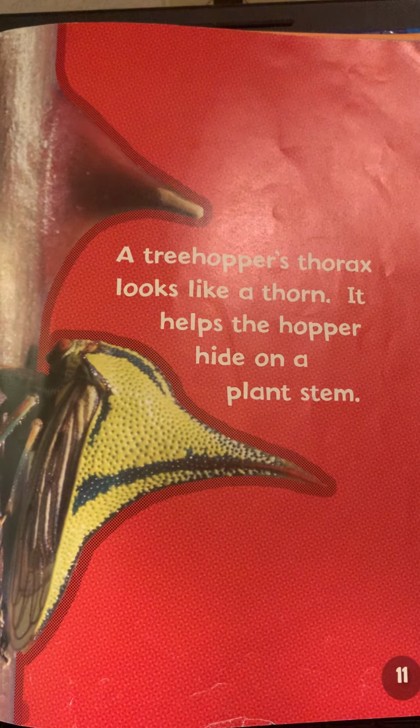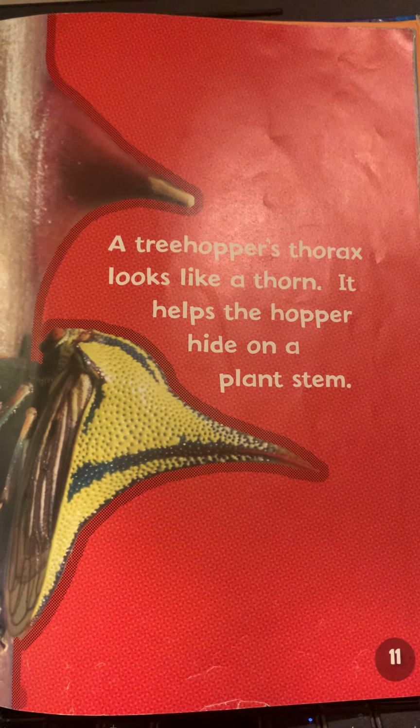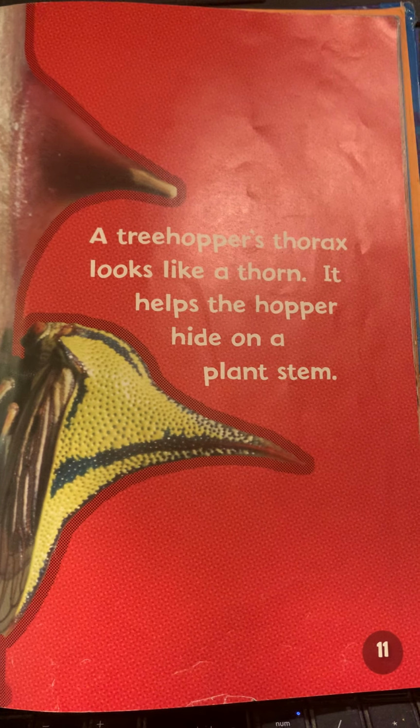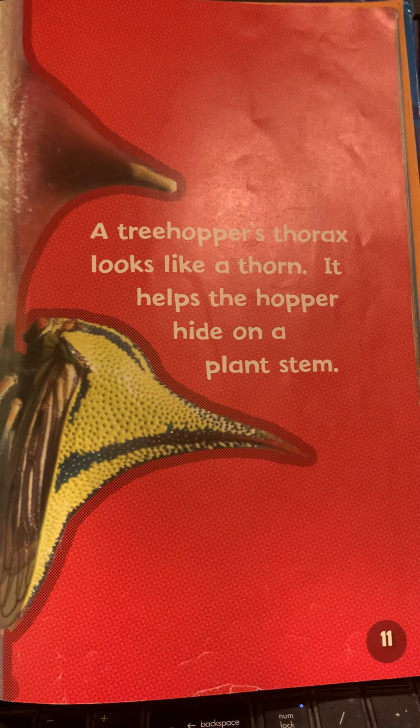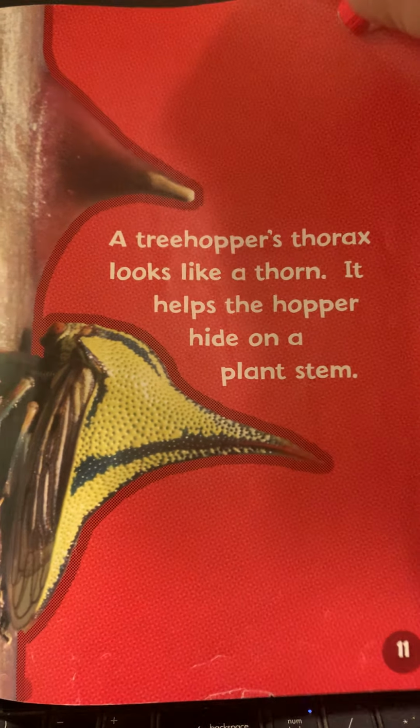A tree hopper's thorax looks like a thorn. It helps the hopper hide on a plant stem. It's camouflage. Look at that. It's hiding.